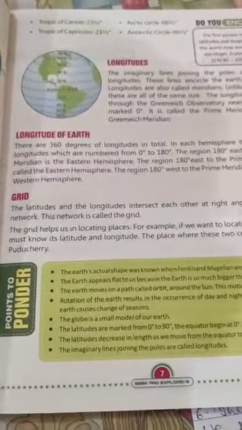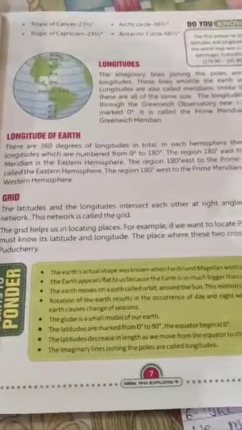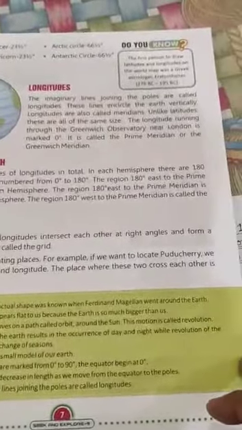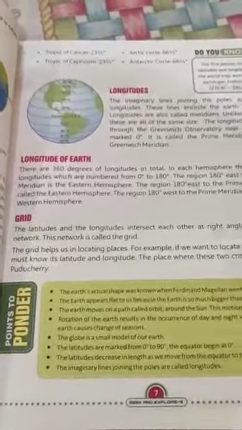And now what are the uses of grid? The first and foremost use of grid is to locate places. For example, if you want to locate Puducherry, we must know its latitude and longitude. The place where these two cross each other is Puducherry, right? So that's how you find places. So this is all about grid.